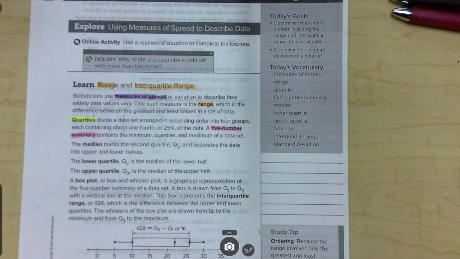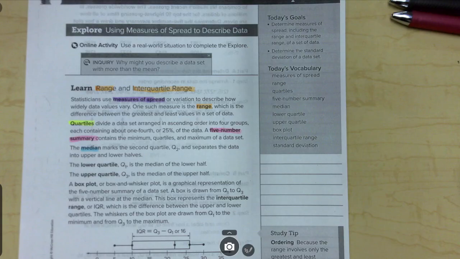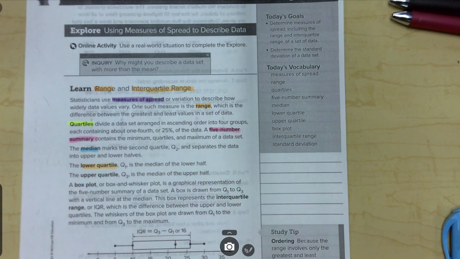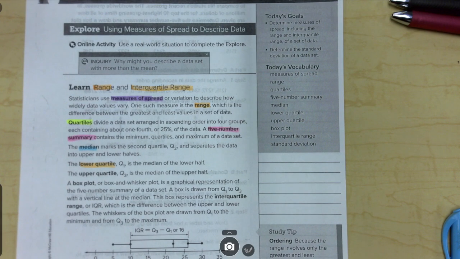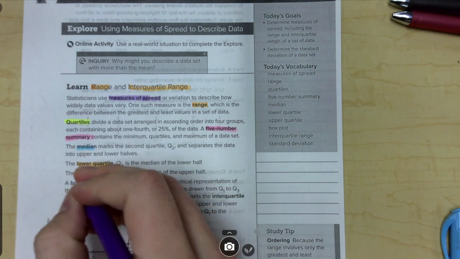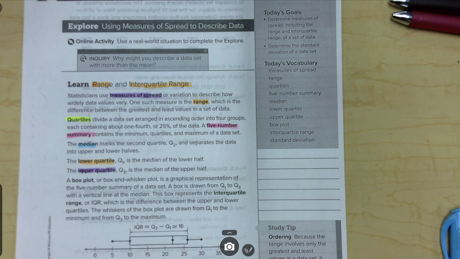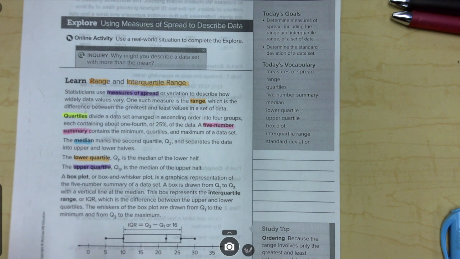The median marks, we're back to median. We know what median is. The middle value marks the second quartile, or Q2, that separates the data into upper and lower halves. The lower quartile, Q1, is the median of the lower half. The upper quartile, Q3, is the median of the upper half. So the way to think about it is once you find the median of your data, you are able to then, from the median, find the median of the top half and the median of the bottom half.